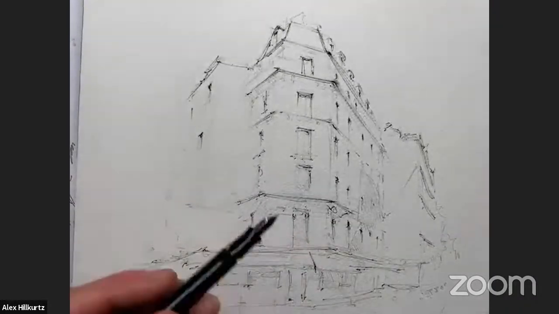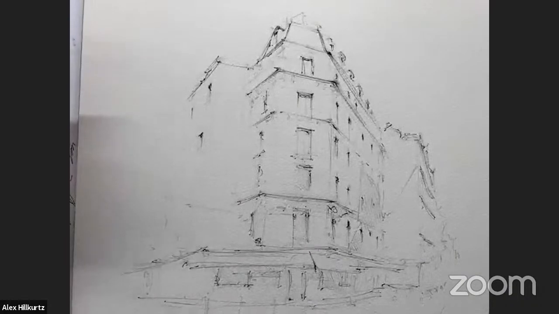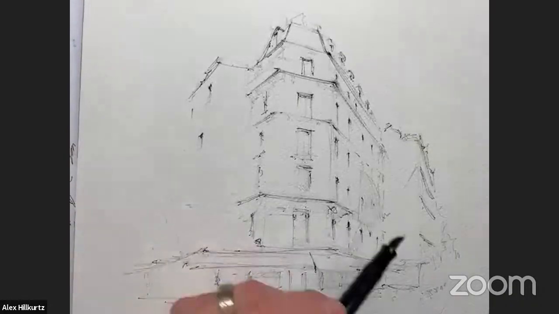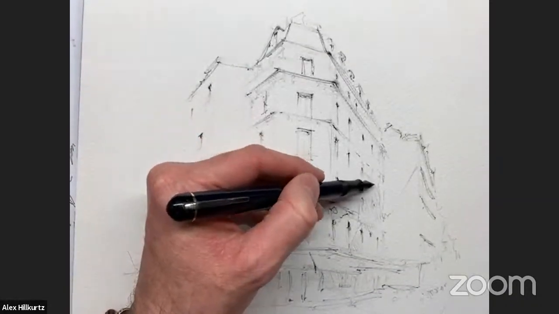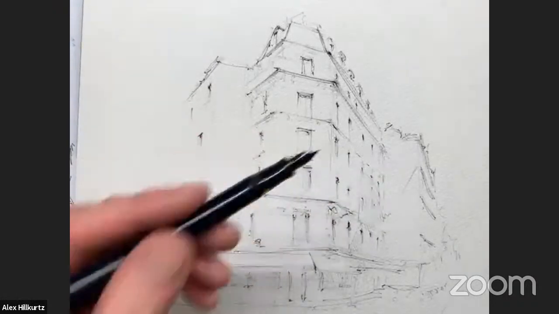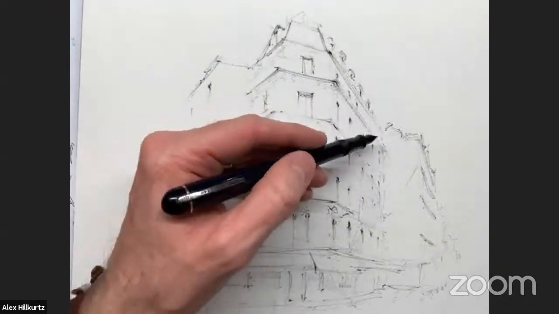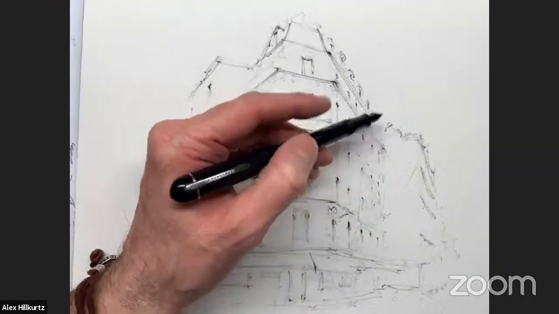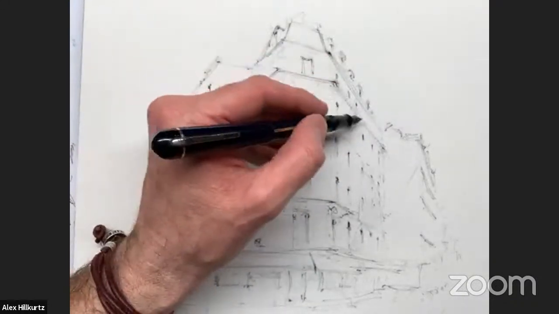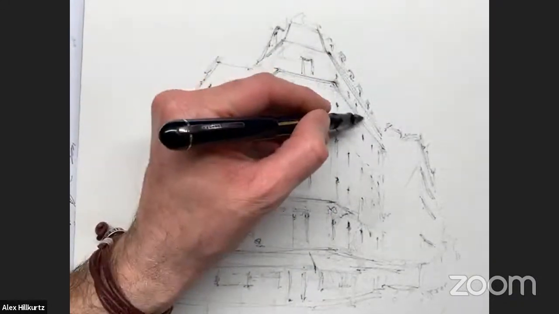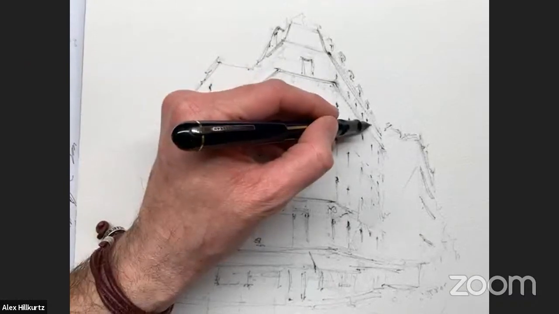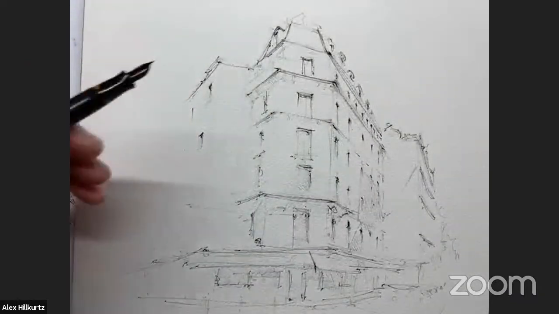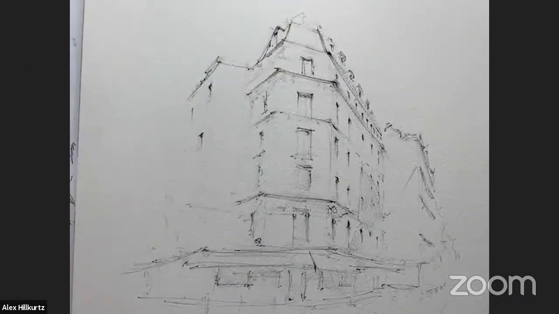Yeah, the ink I'm using is Noodler's Polar Black ink. Noodler's is an American company, but there are different companies that make waterproof ink specifically for use in fountain pens. So there's actually quite a few things that you can use. That might be enough of that for now.